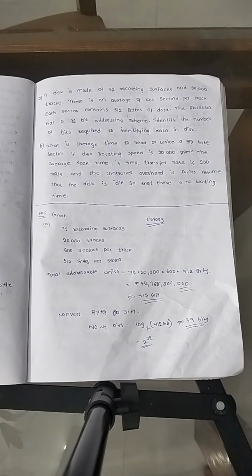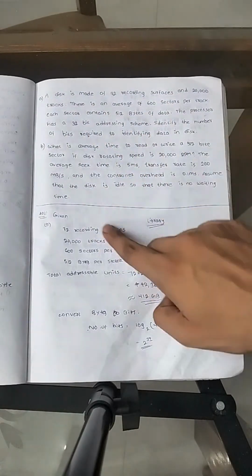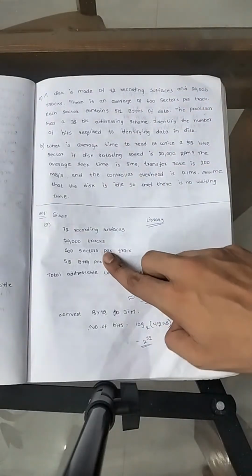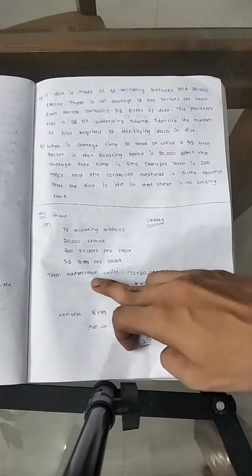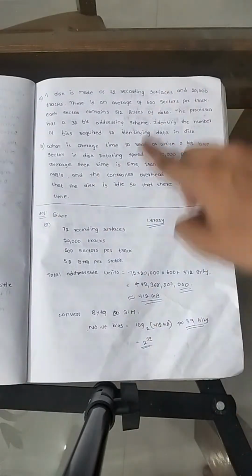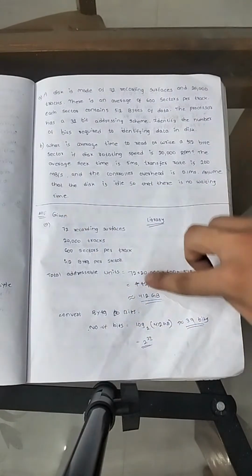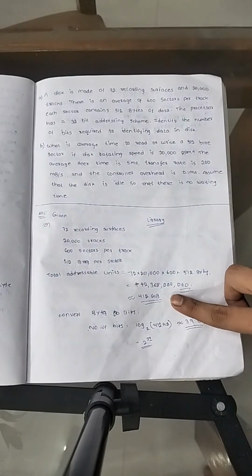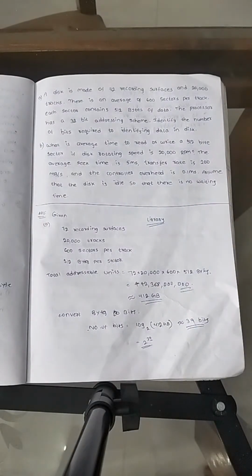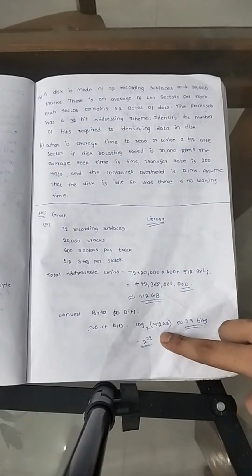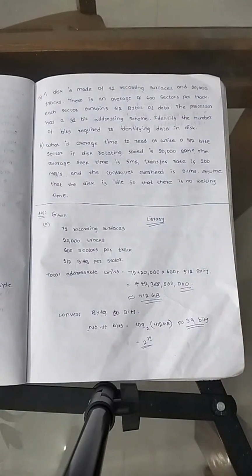If you see, 72 recording surfaces, and in each surface you have 20,000 tracks, and in each track you have 600 sectors, and in each sector you have 512 bytes. These are the given terms that I have written. If you want the total addressable units, that means total addressable bytes, just multiply all these things. You will have a total of 412 GB. We need the bits, not bytes, so we are converting the bytes into bits. Just take the logarithm of that value, that will be converted into bits. This is the first part of the question.